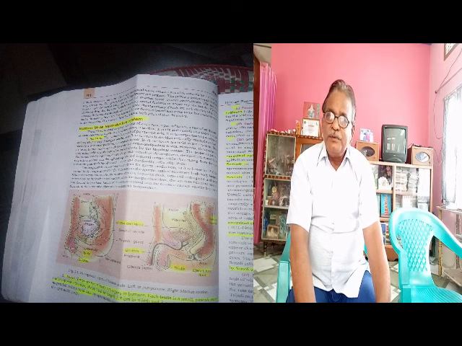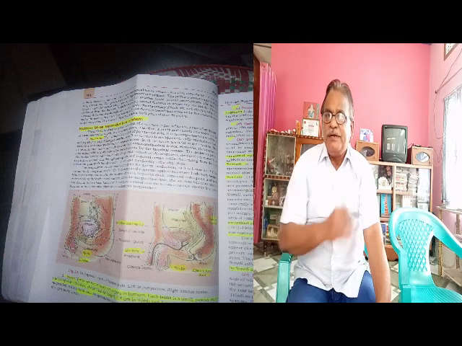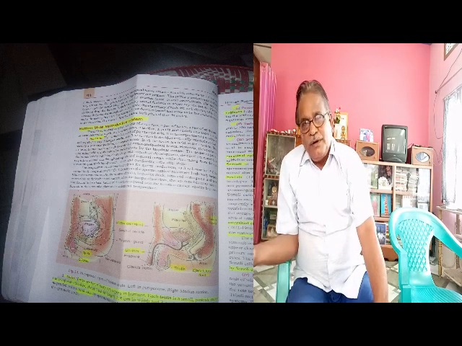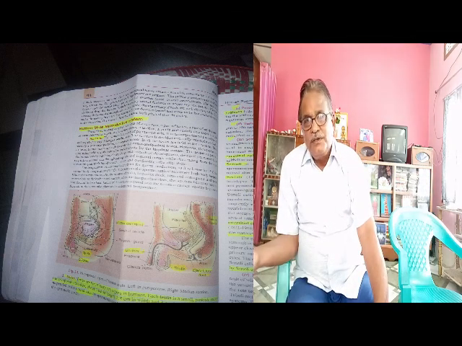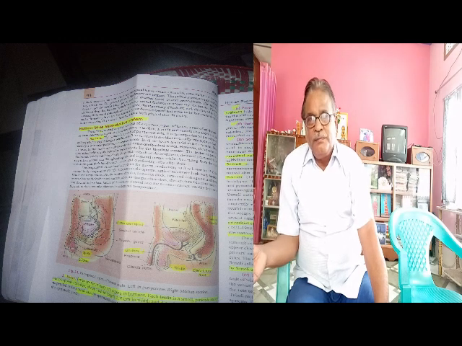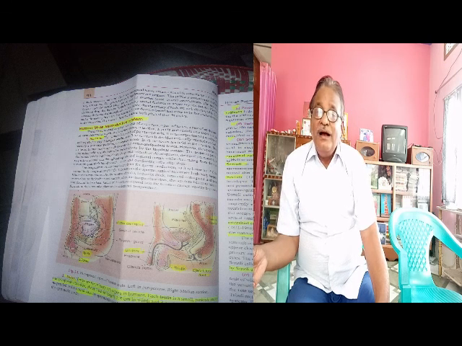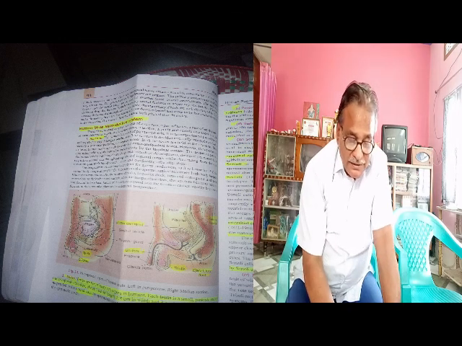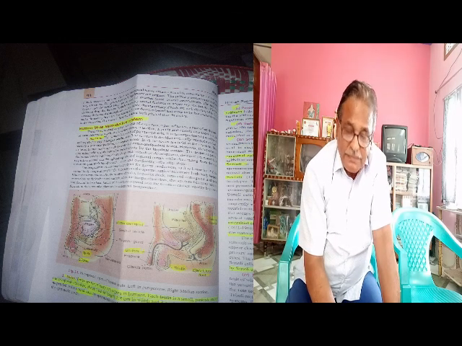The reproductive unit forms and develops within the male reproductive organ, the male reproductive unit. The reproductive unit develops, forms and develops within the female reproductive organ, female gametes, female reproductive units. Now, what different organs are associated with the male reproductive organ system? You see, human male reproductive system.